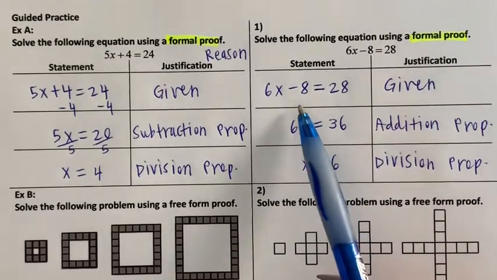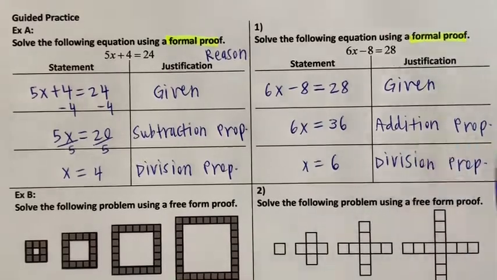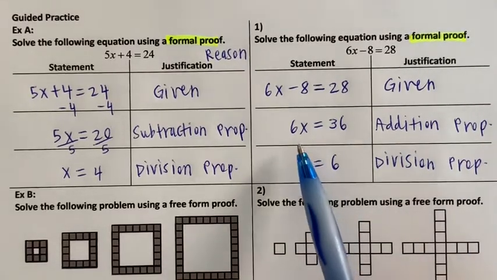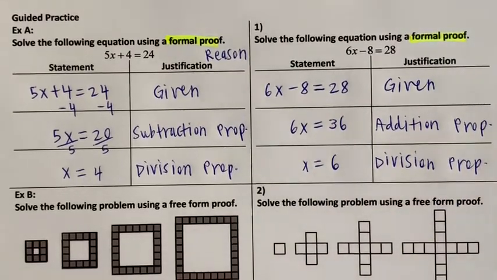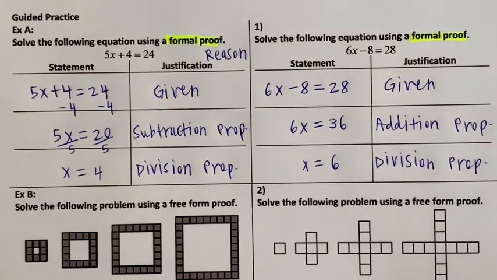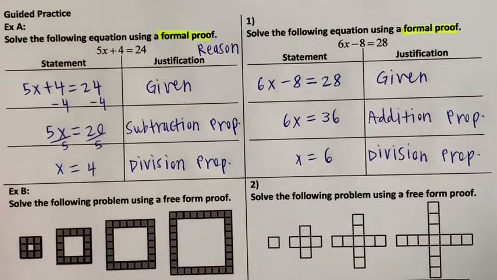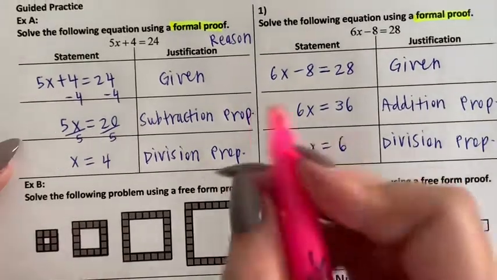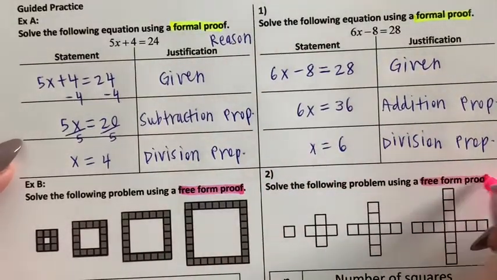And then I had to add 8 to both sides, so it was the addition property. And lastly, I had to divide by 6 on both sides, so it was the division property. If we look at example B, it is now a free-form proof. And you try 2 is a free-form proof.